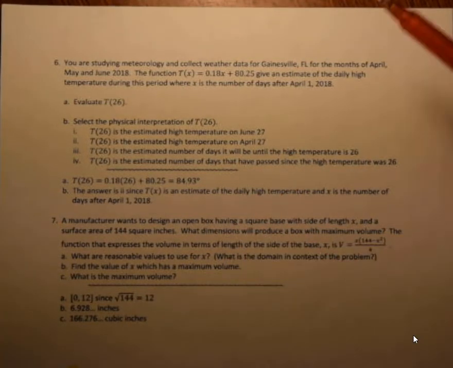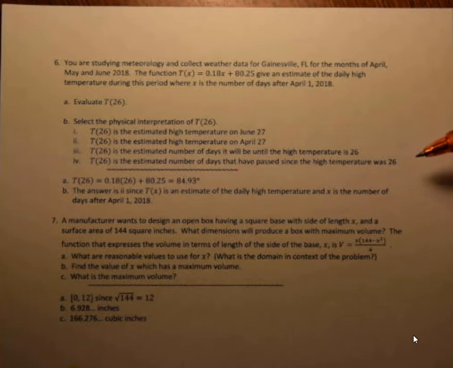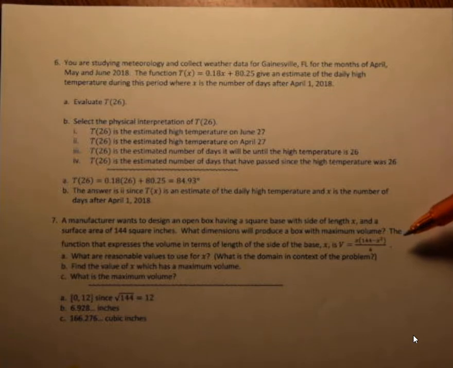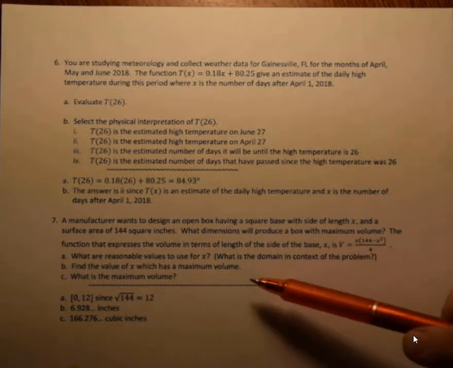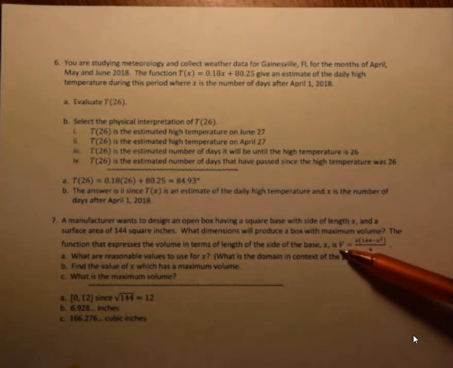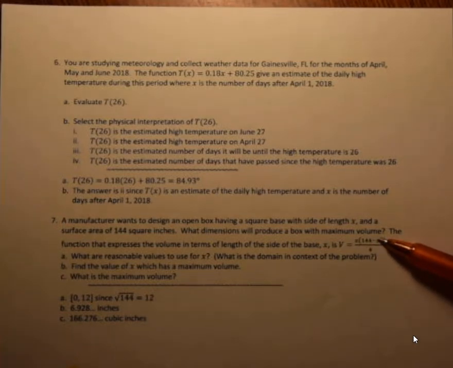Number 7. A manufacturer wants to design an open box having a square base with sides of length x and a surface area of 144 square inches. What dimensions will produce a box with maximum volume? The function that expresses the volume in terms of the length of the side of the box is this equation.